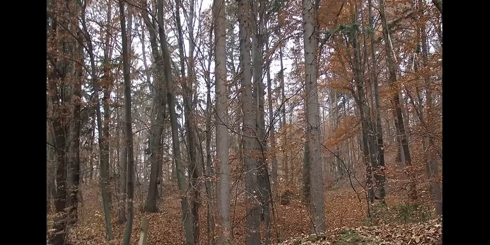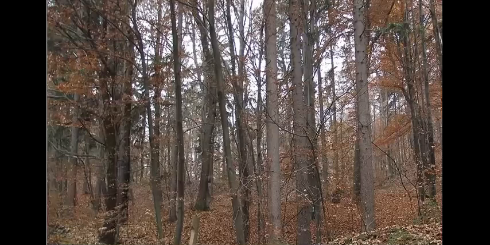There are hints here and there, especially over here, that we've got some green foliage up here, and the rest of the foliage is brown, suggesting this is in the winter, maybe in the very late fall.